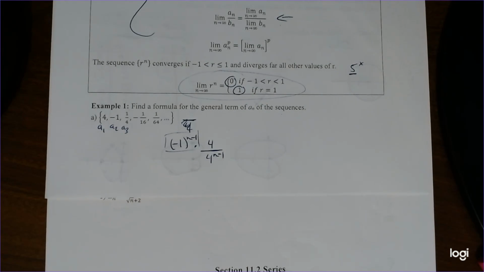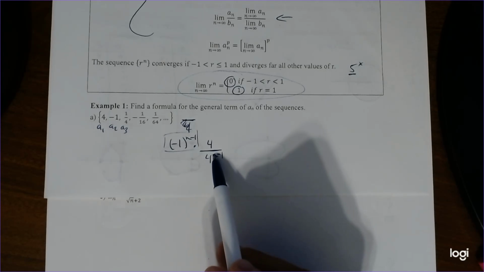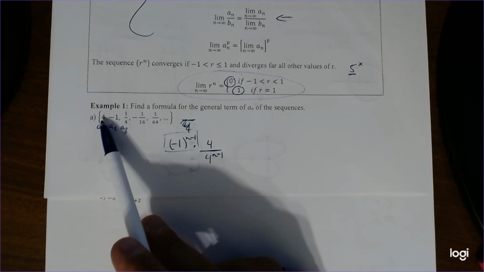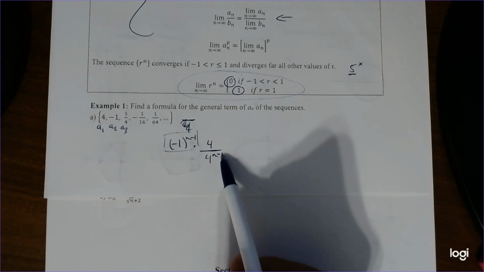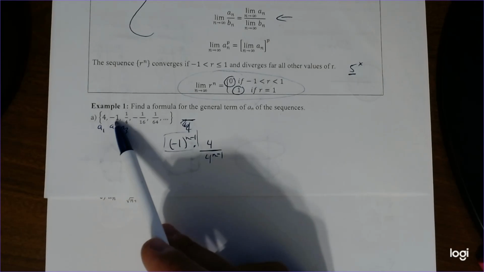Now, does that work? Well, if I plug in 1, that gives me 0. 4 to the 0 is 1, so perfect. Gives you 4. If I plug in 2, 2 minus 1 is 1. We get 1. Perfect.